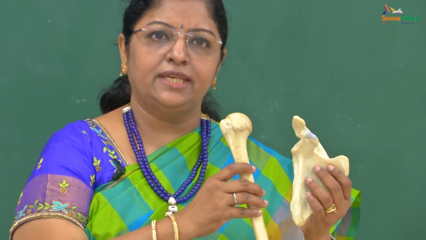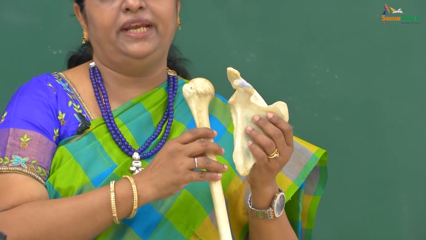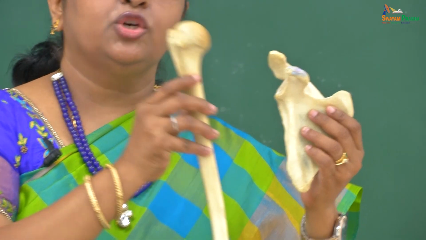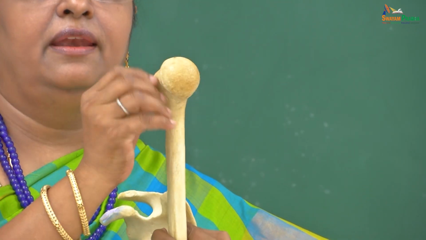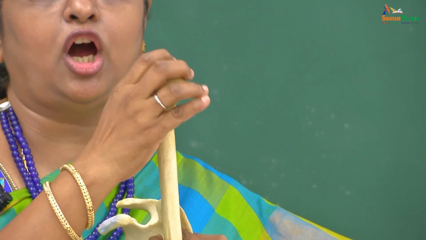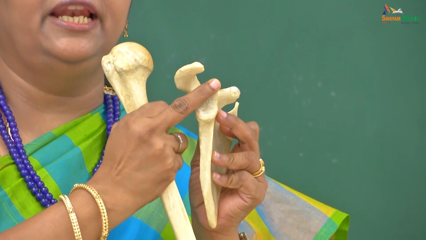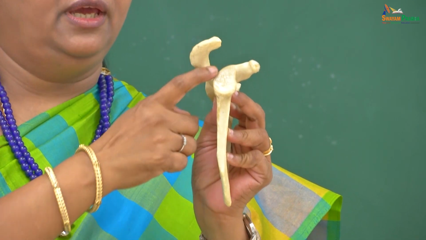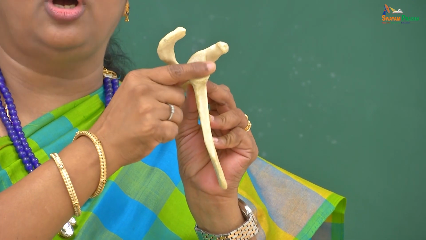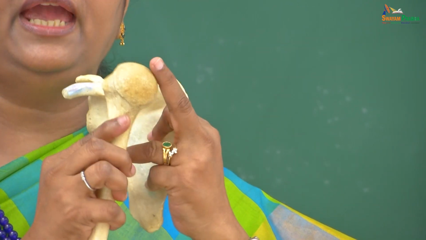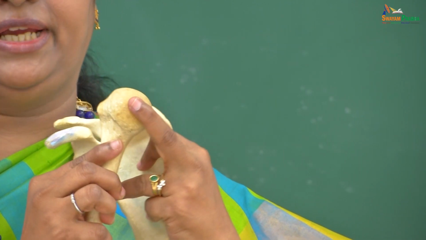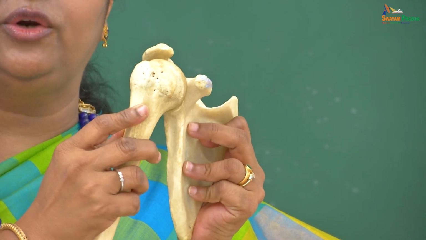Let's now see how the shoulder joint articulates with the help of two bones. This is the head of the humerus, which is nicely hemispherical and convex. And this is the glenoid cavity of the scapula. The glenoid cavity is not reciprocally concave enough to receive the head of the humerus, which is convex. These two should articulate with each other.